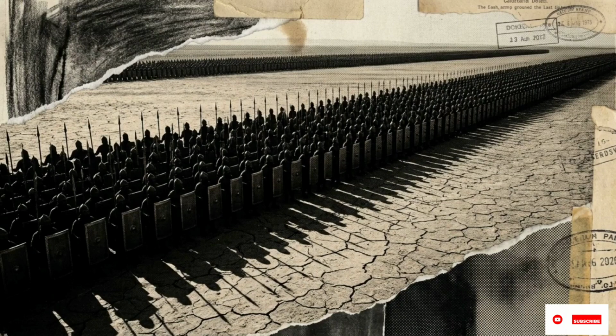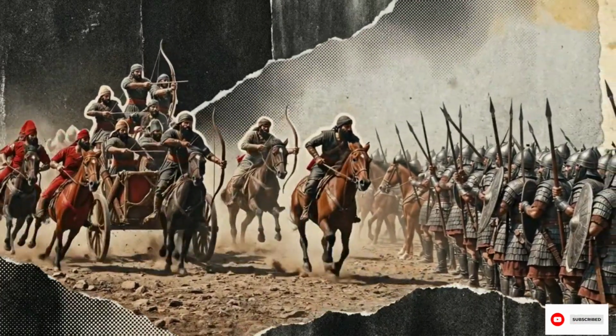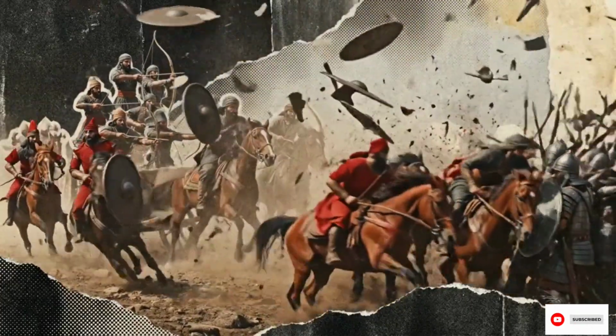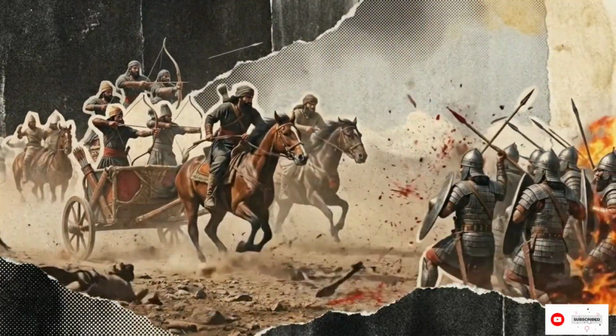For centuries, the Assyrian Empire was the shadow of terror over the Middle East, a military machine that no single nation could stop. That changed when a unified force of mountain cavalry and archers came pouring out of the Zagros, shattering the Assyrian ranks in open battle.